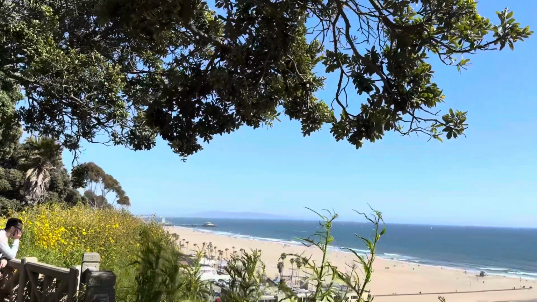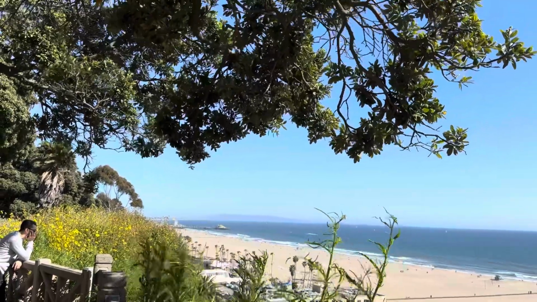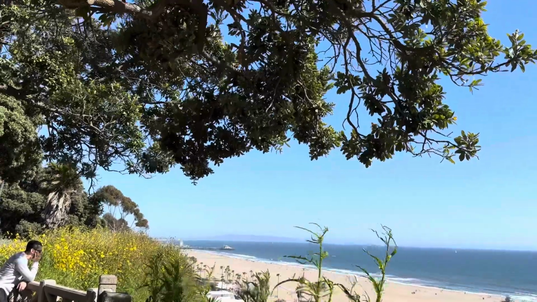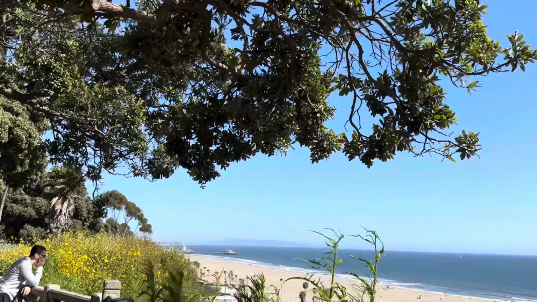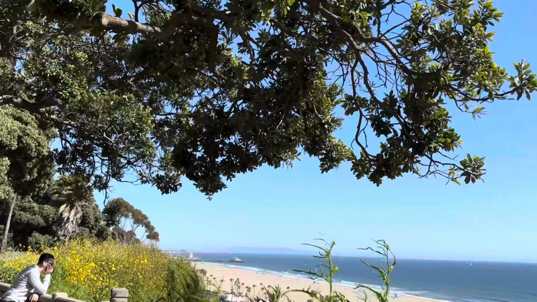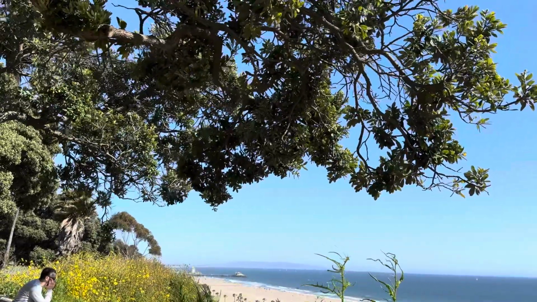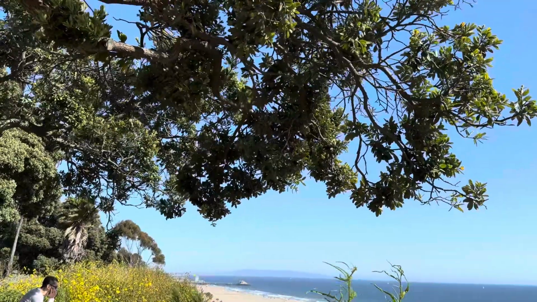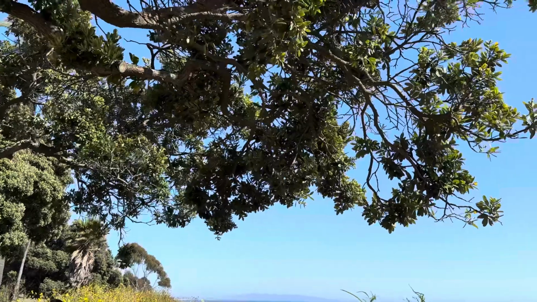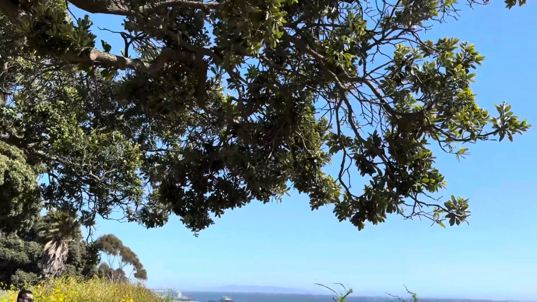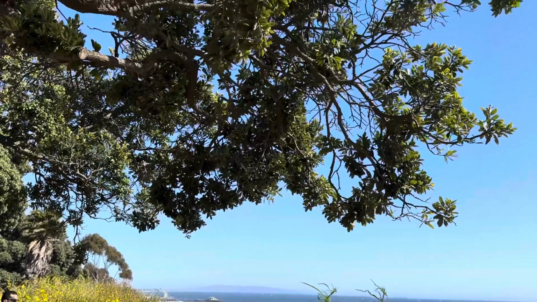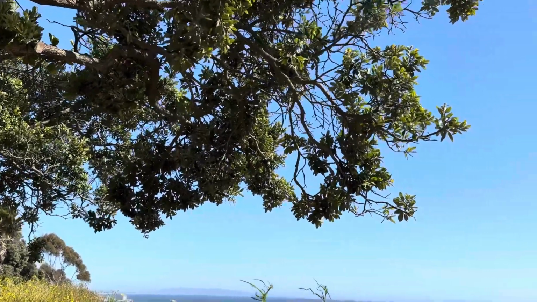Far behind, you can see part of some other places like Manhattan Beach. You can see Venice Beach, and behind it you can see a beach that is very close to the airport, Los Angeles Airport. Behind you can see over there the Catalina Islands, far behind.